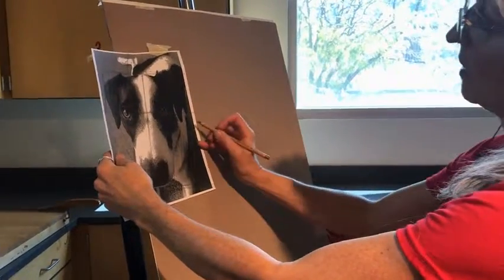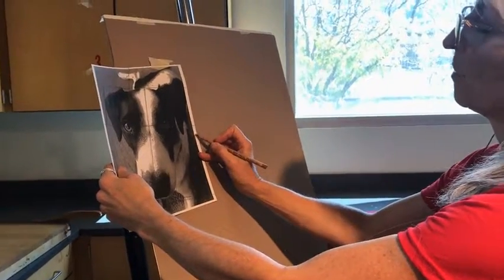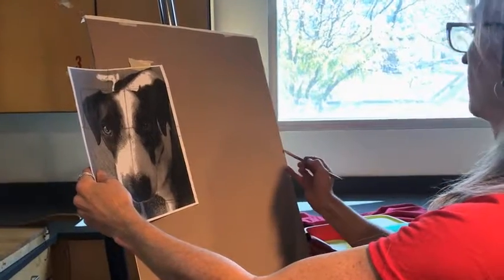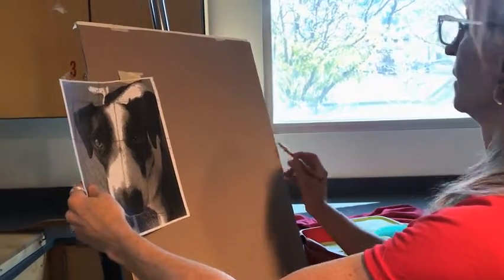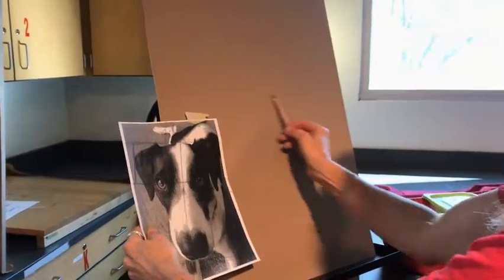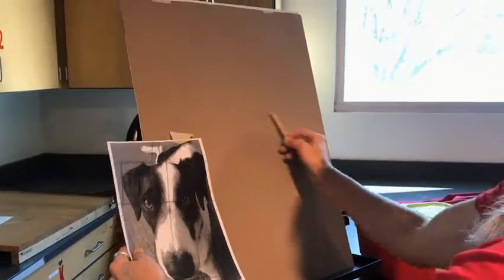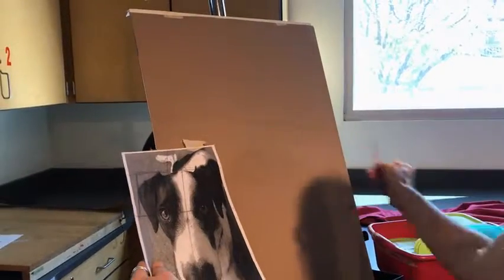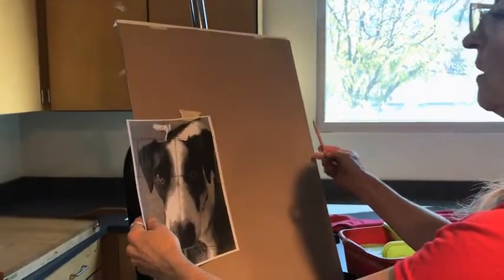If I had a halfway tick right here on my paper, this line is going to start right about here. I'm going to go ahead and draw that line in about the same angle. Now another thing is, this is not a person. If it were a person, I want this to look exactly like them. I probably would do a full-on grid if I were doing a person. But it's a dog. I want the feeling of the dog.